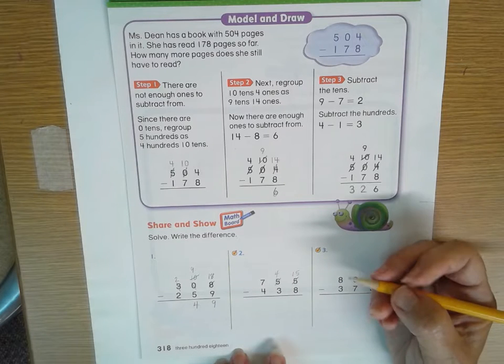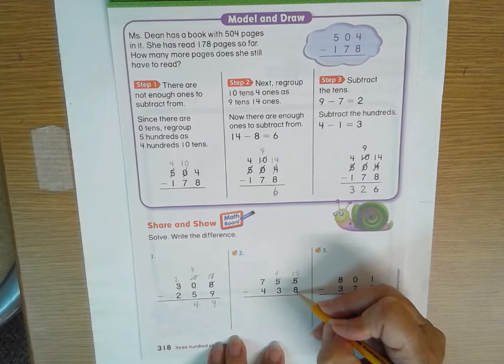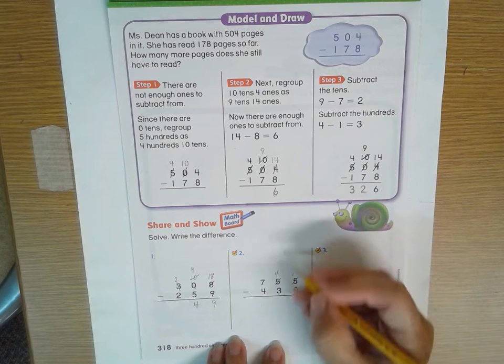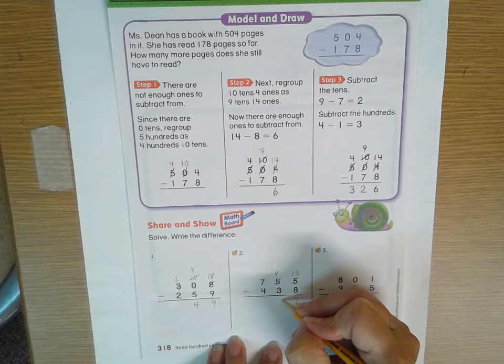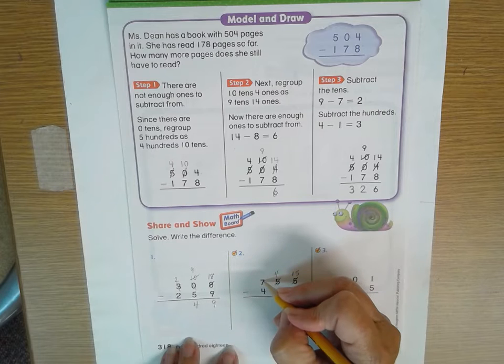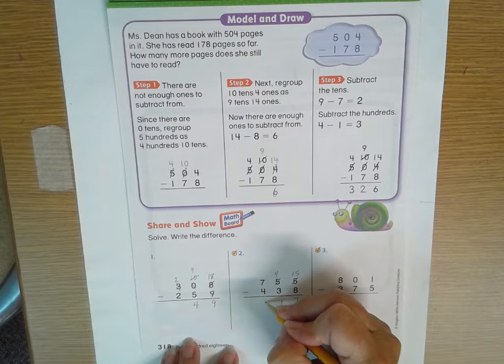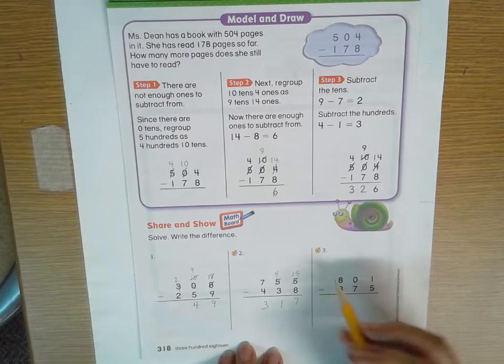15 minus 8 is 7. 4 minus 3 is 1. And 7 minus 4 is 3. So we only needed to regroup one time here.